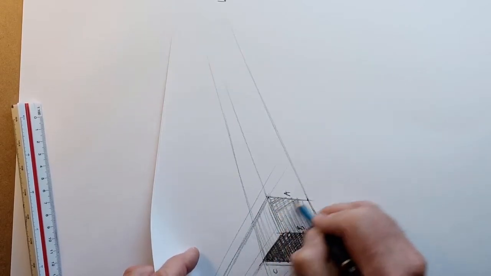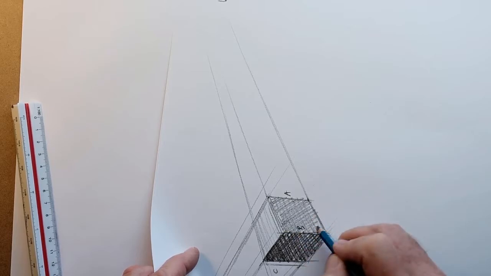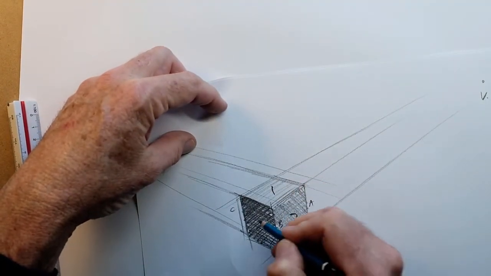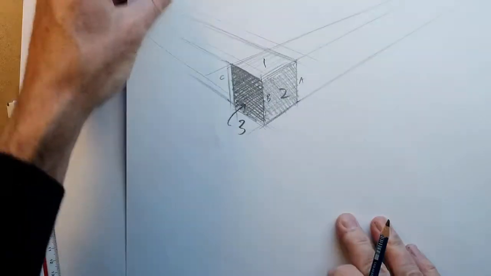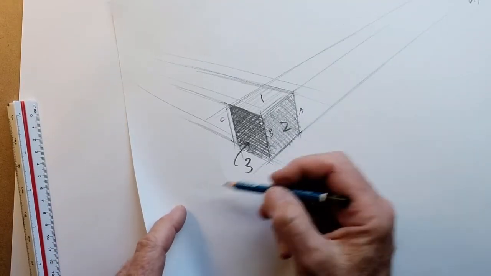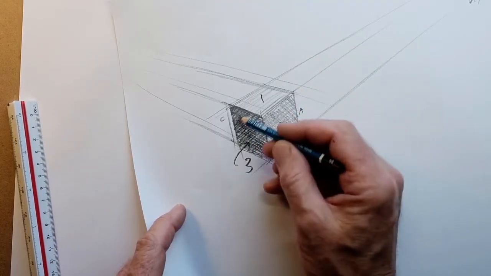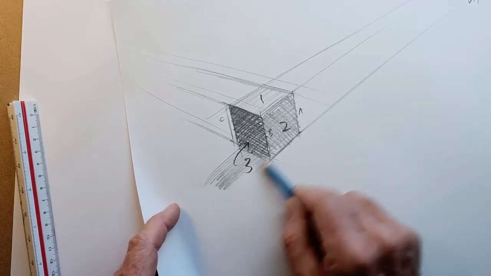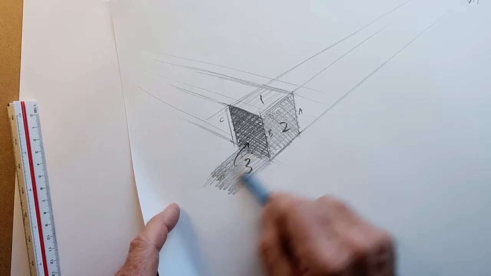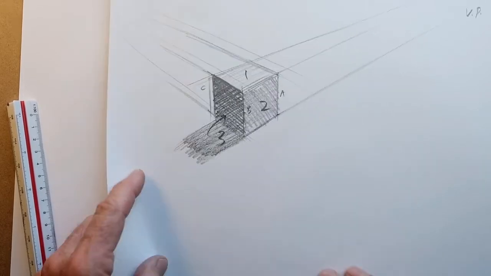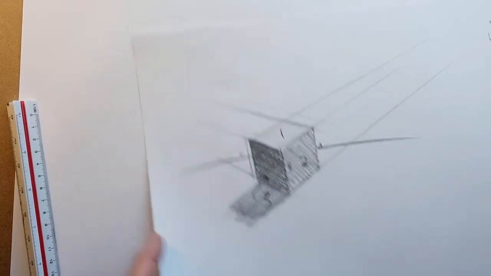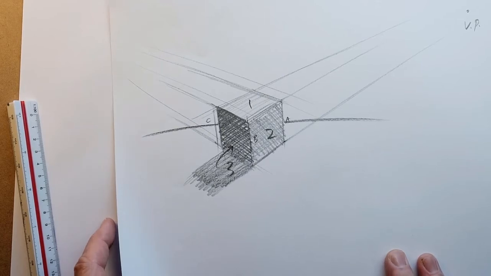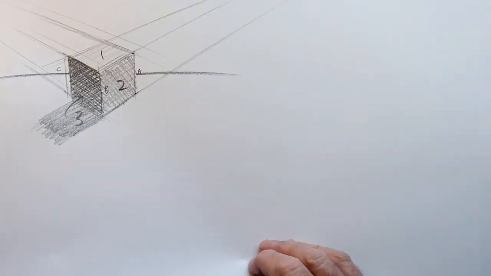And again, you're going to want to go for the 3 different values idea. 1, 2, 3: brightest, medium, darkest. And whichever side's got the darkest shadow, that's the side that the cast shadow is going to be coming off. So you whack a little cast shadow out there. And that's it. Alright, so we'll do one of those.